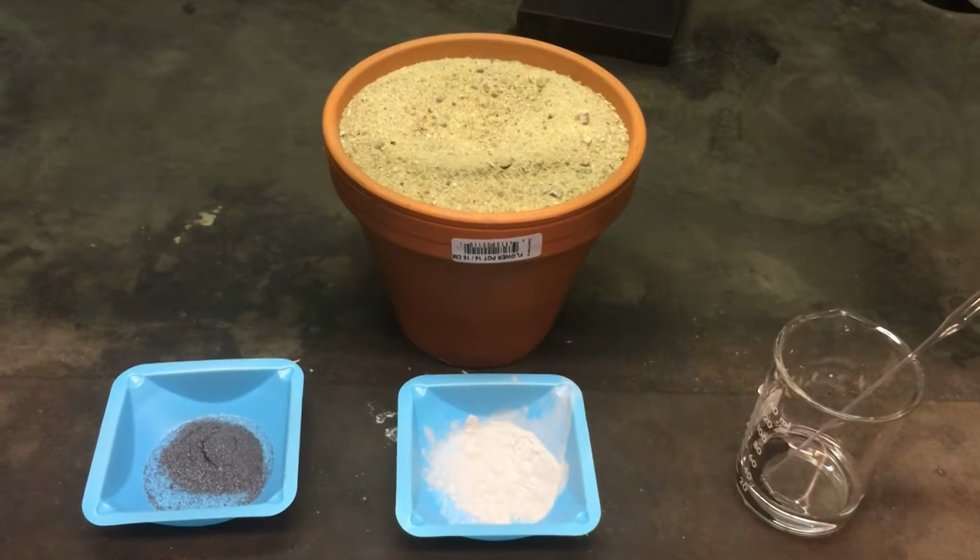Welcome, and today in our second series of reactions we can't do in the lecture halls, we're actually going to be mixing iodine and aluminum, and take a look at what happens. It's pretty cool.